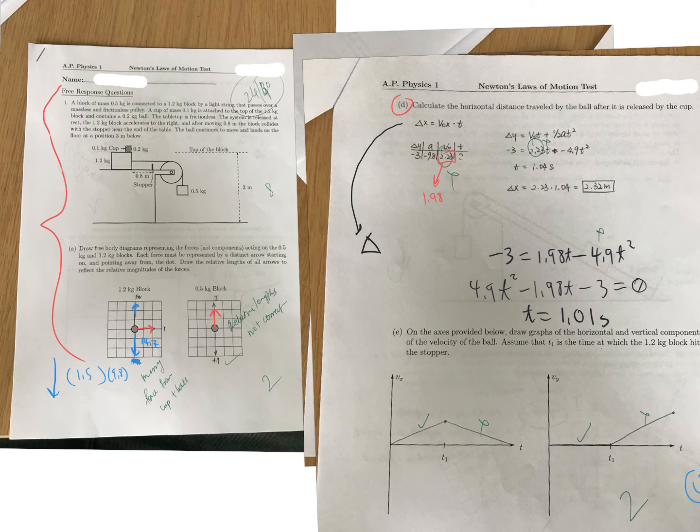And we could say, okay, how much horizontal distance does it travel? That is going to be the original velocity at the start of the observation. Once again, once you hit the stopper, that's the beginning of the observation. So once it hits the stopper, we're looking at a velocity of 1.98 times the time, which is 1.01 seconds.